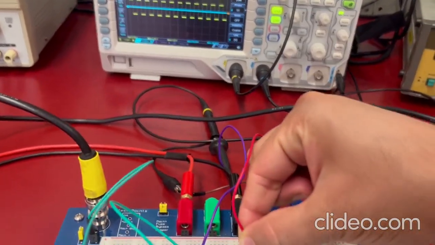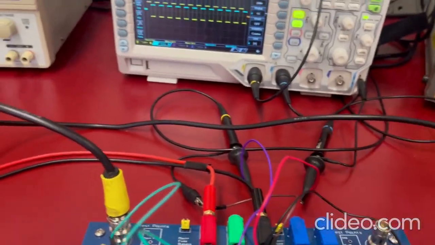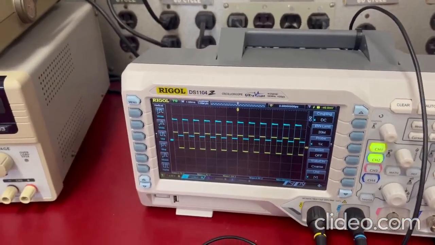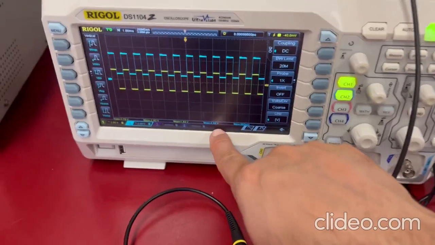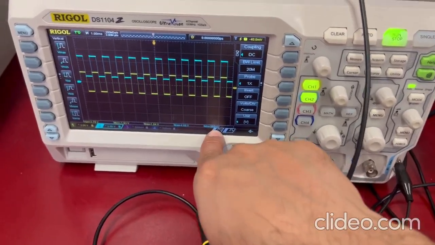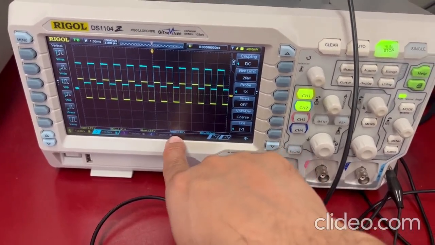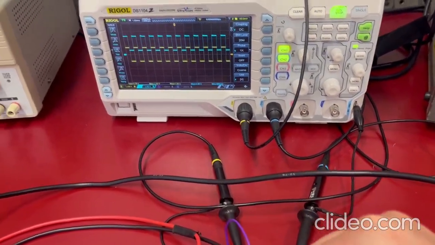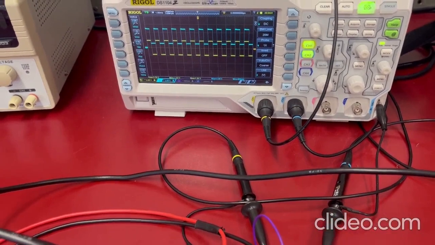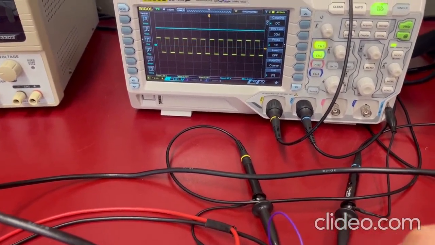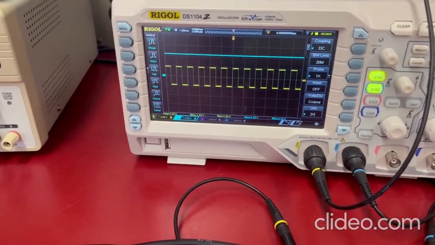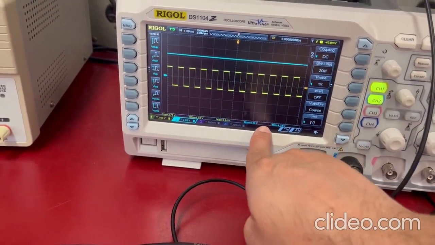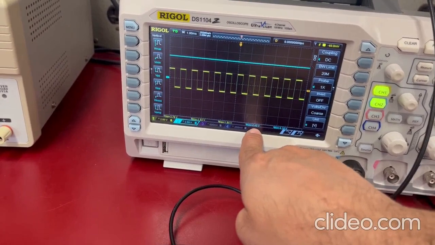Now at node 2, I can see my signal is oscillating between VDD and 3 VDD. So my minimum is around 1 volt, and my maximum is around 5 volt. At node 3, my voltage goes to 3 VDD. You can see from my minimum and maximum it's around 4.5 volt.